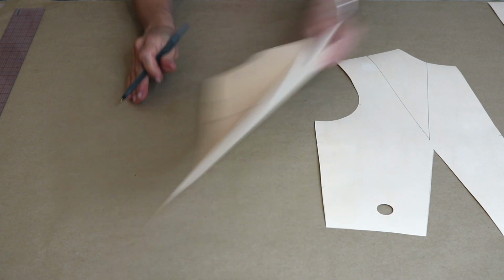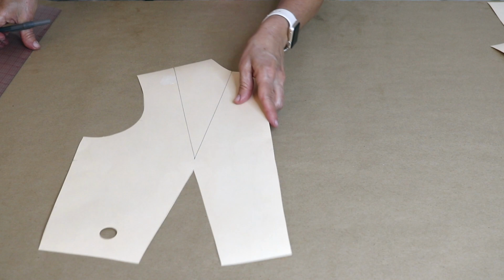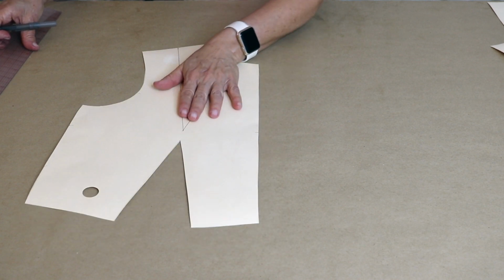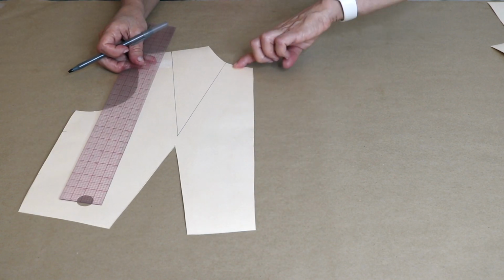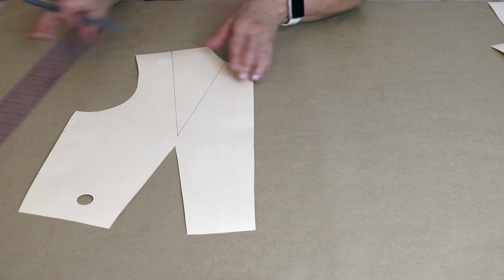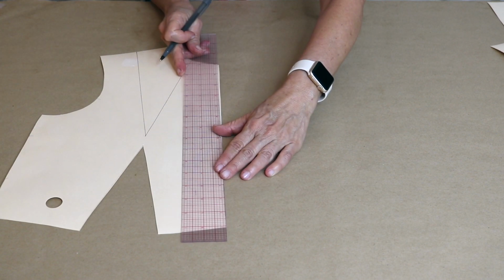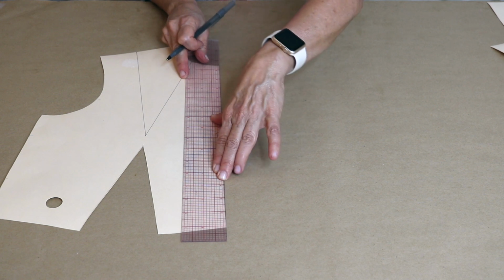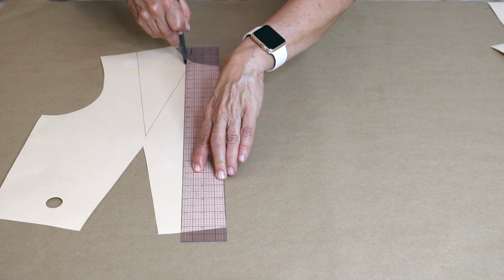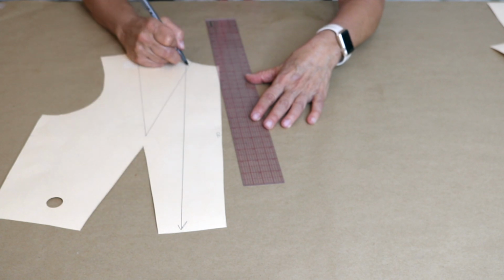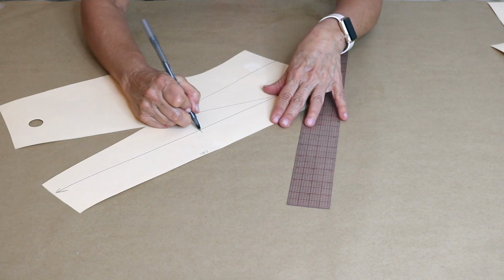Let's do that again. Here is the front bodice. I'm going to put the grain line on; this is the center front. We've got the lengthwise grain, which is parallel to the center front. I'm going to draw a line, and that is the lengthwise grain.